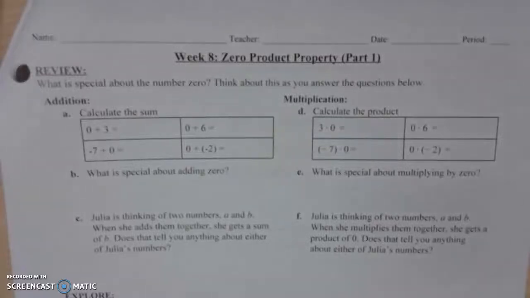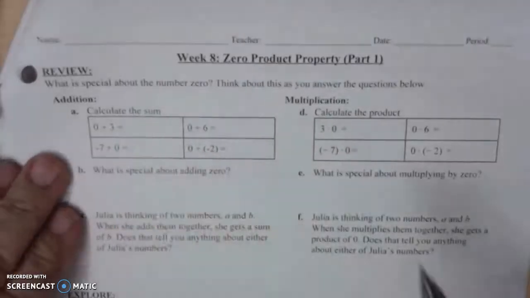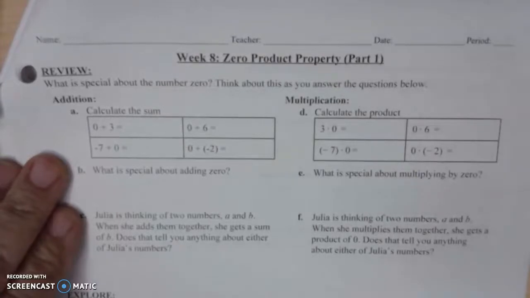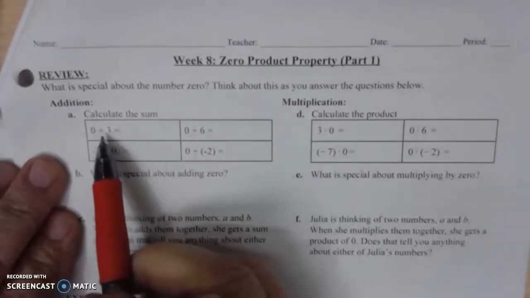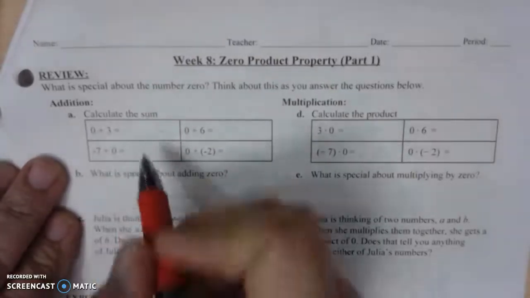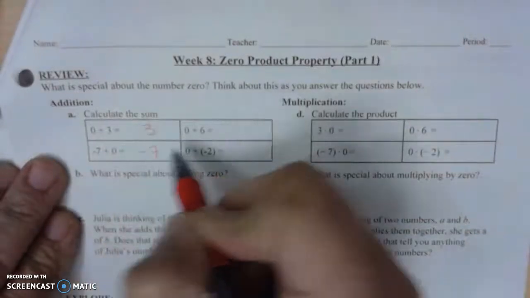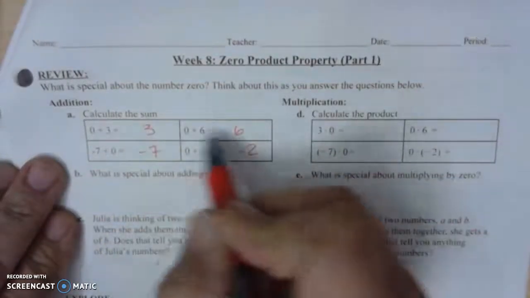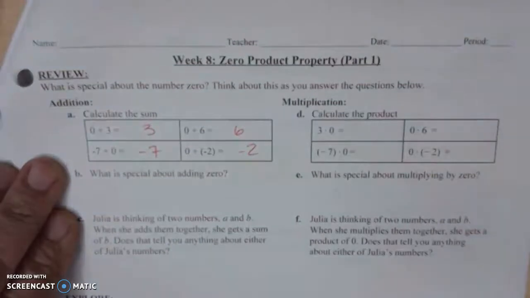Our second video for week 8 focuses on the zero product property, and this is going to help us find the x-intercepts or the roots of the equation. So let's review why 0 is such a special number. Look what happens when you add things to 0. You're just going to get the same number back again, right? When we add 0 to something, it's very easy.